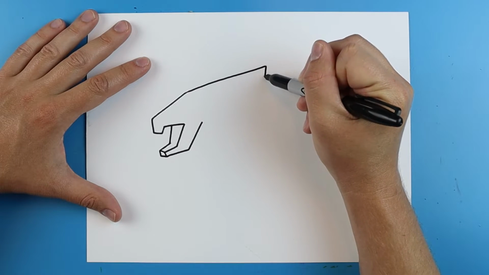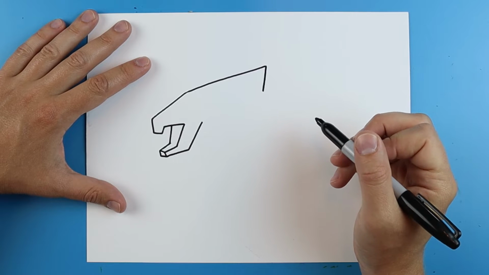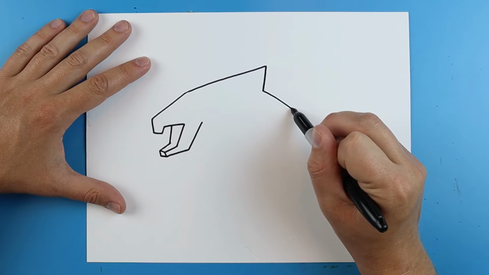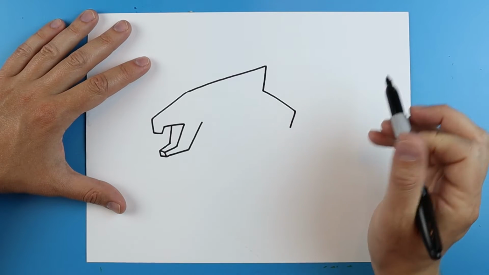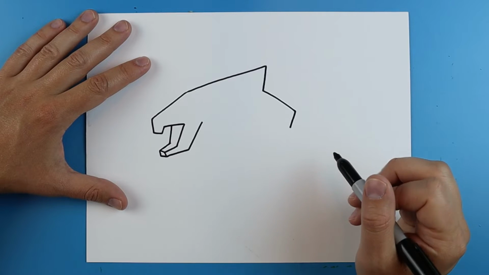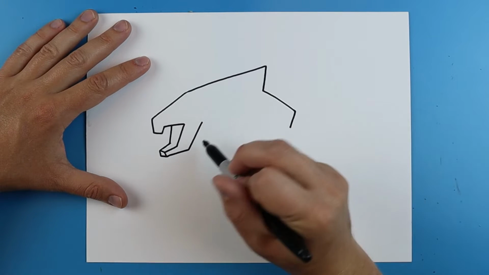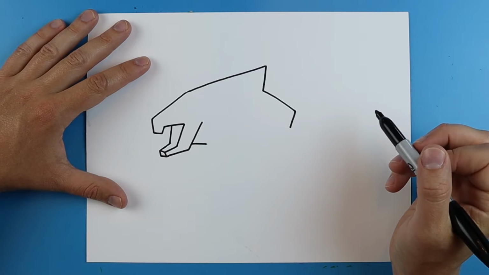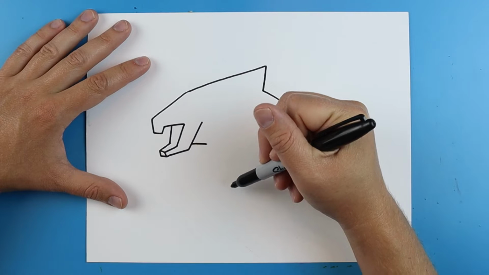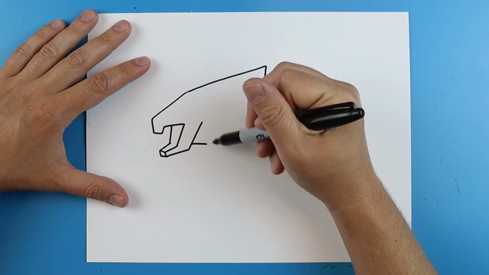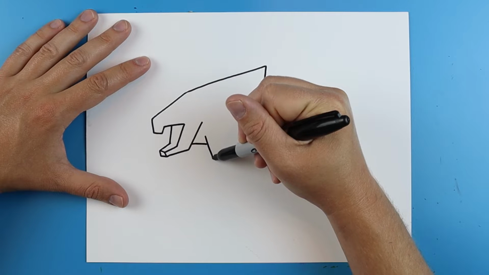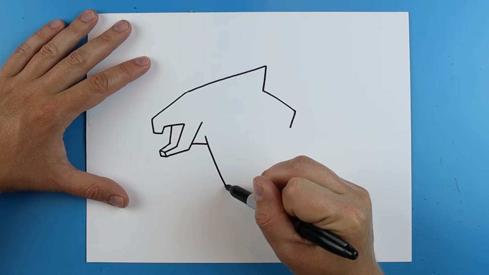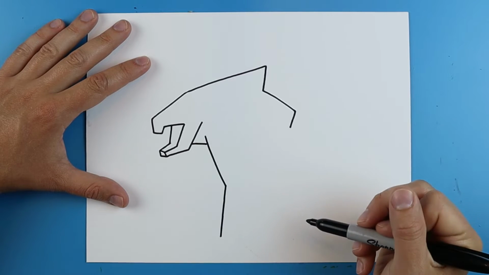And then I'm just going to make a line that just goes down. Then right here, I'm going to make another line that goes out, and that's just going to go down as well. Now, right here, I'm just going to add a little line that goes over. And then I want to make the arms. So starting right here, I'm just going to make a line that goes down like this. And then I'm going to draw one that goes down here.